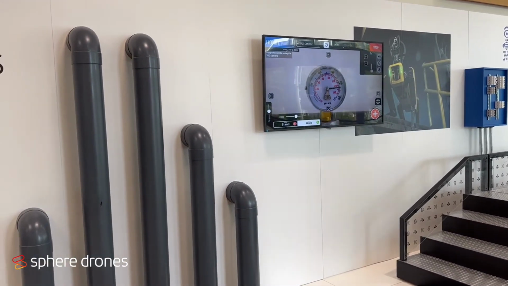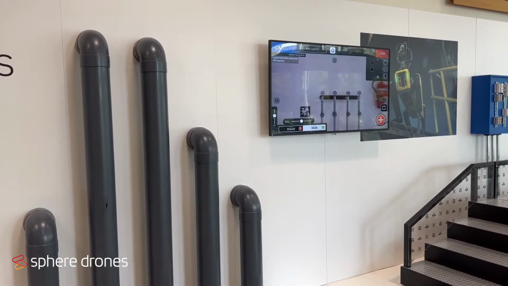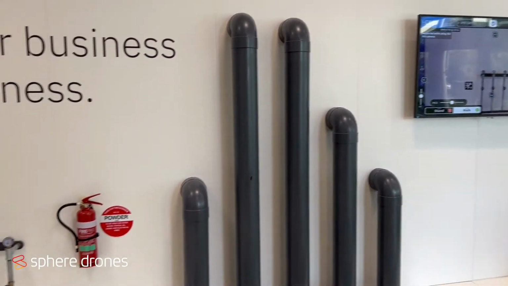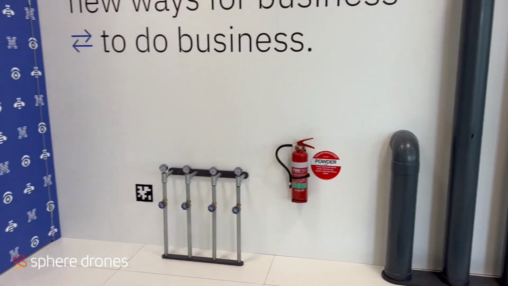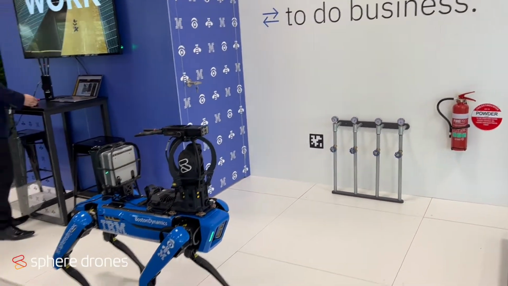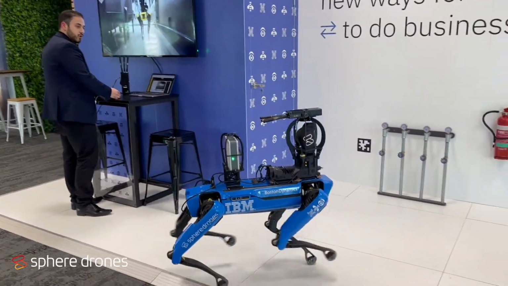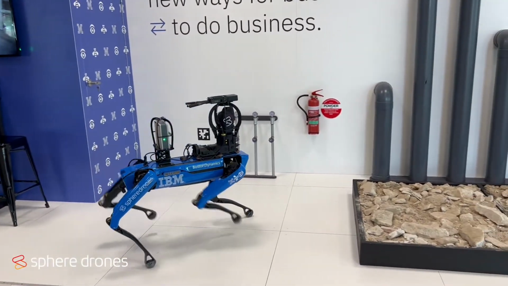So that's the power of that sort of inspection use case there. We're able to now overcome a bit of the terrain, just highlighting a lot of its mobility and navigation.